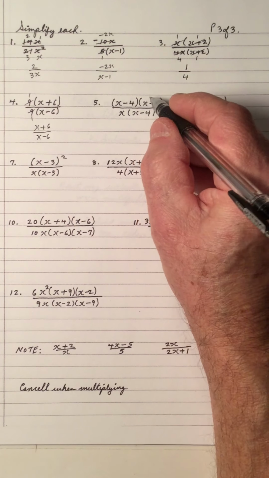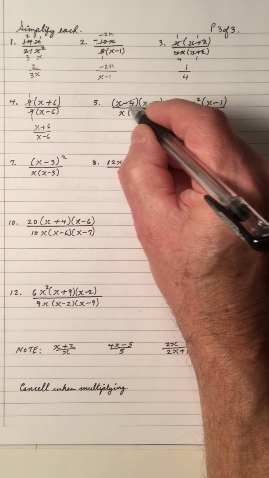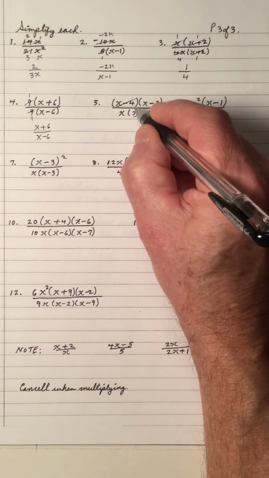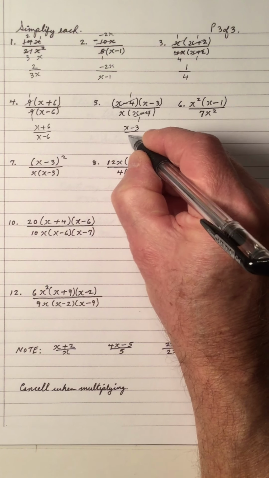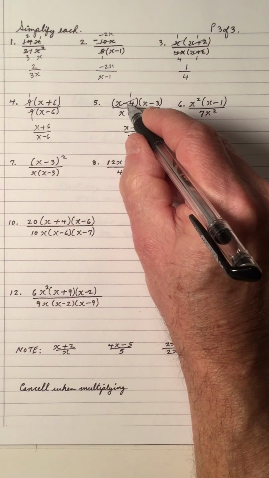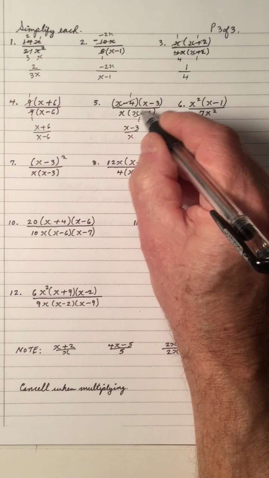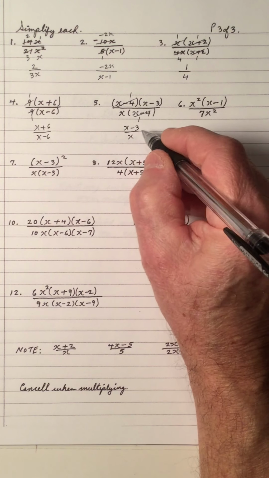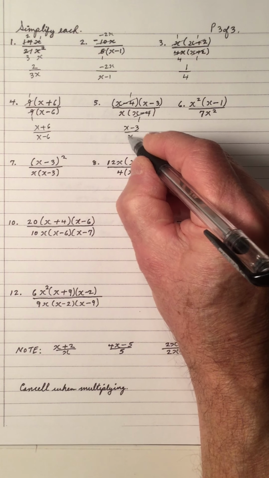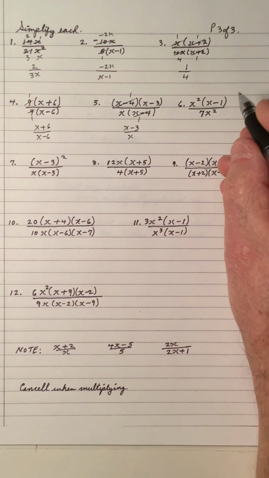Number 5, what's common? X minus 4 is on top and bottom, so I cancel. So I get x minus 3 over x. These are the same two factors, top and bottom, so we cancel. And notice you're multiplying and you're multiplying. And you cannot cancel these x's because these factors are not the same.